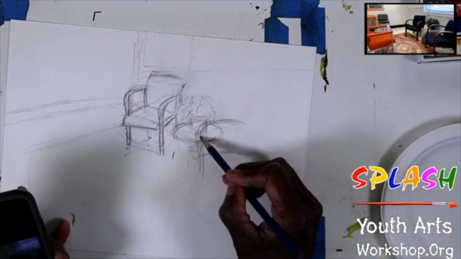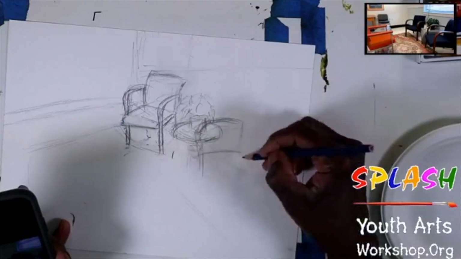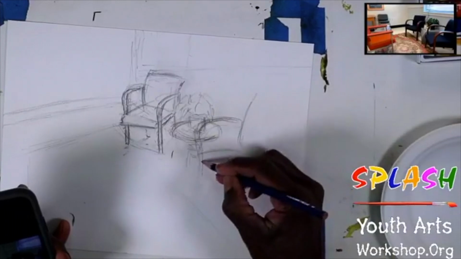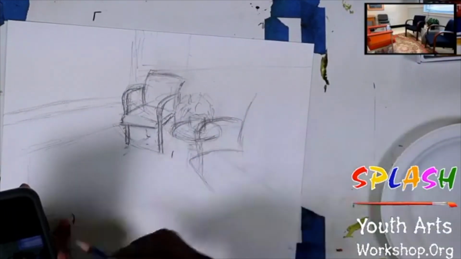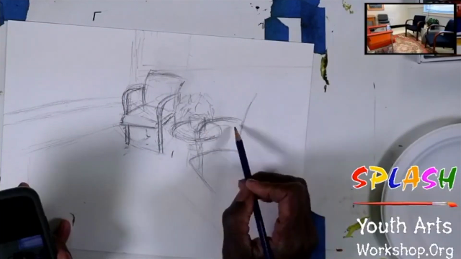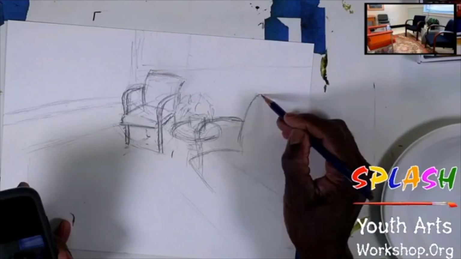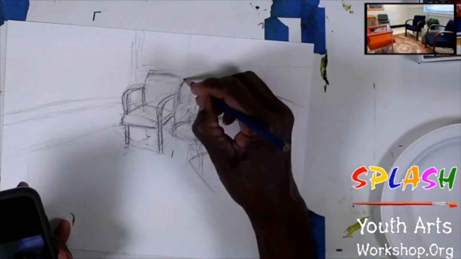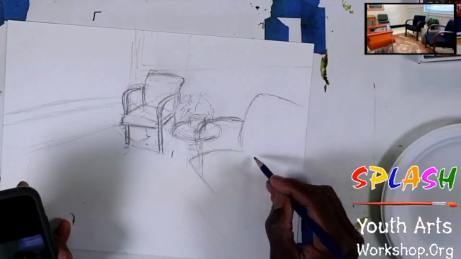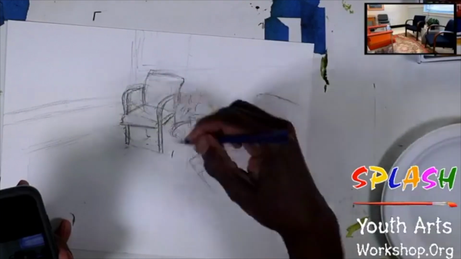The perspective on this is very complex because the chairs are turned at different angles. I'm making this chair I'm drawing now much larger because it's closer to the viewer. And these lines are going to go like that.